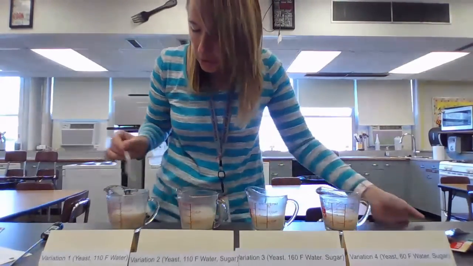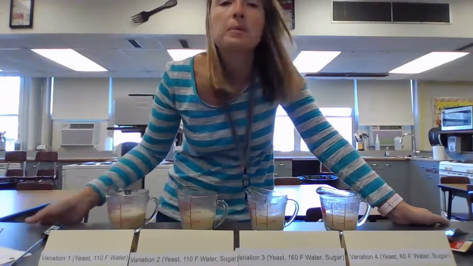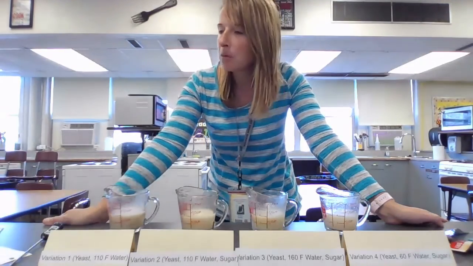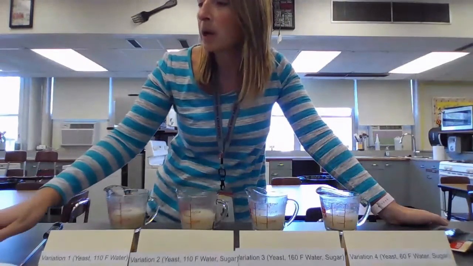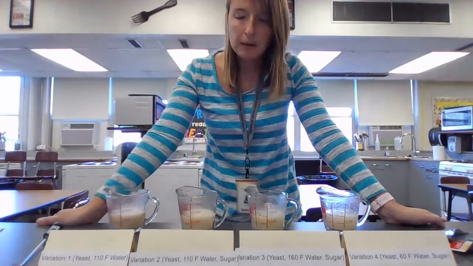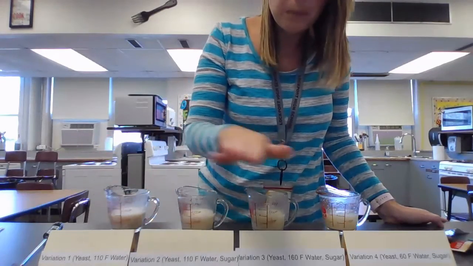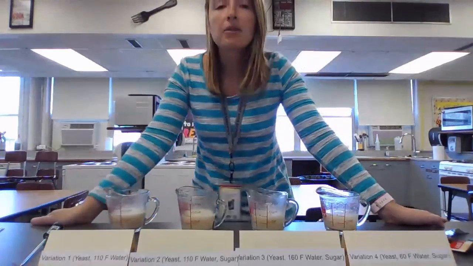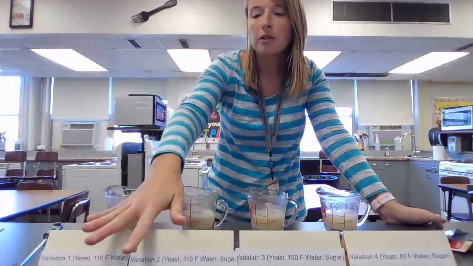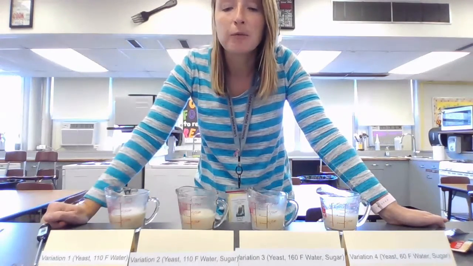So to talk a little bit more before I stop, right now you can think before we observe the results: what do you think will happen? Again, the differences mainly we're looking at are the different water temperatures. So we have warm, we have hot, and we have cold. The other difference is that the first 2 cups are the same except for the sugar. The first one does not have sugar.